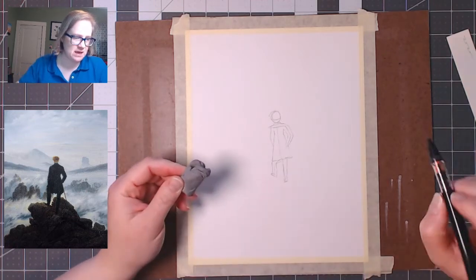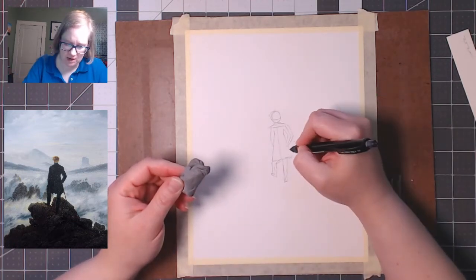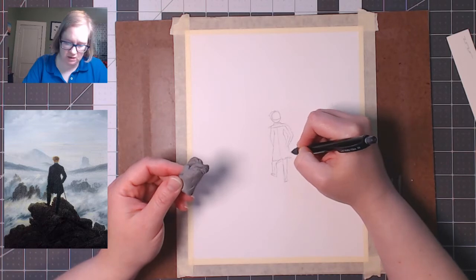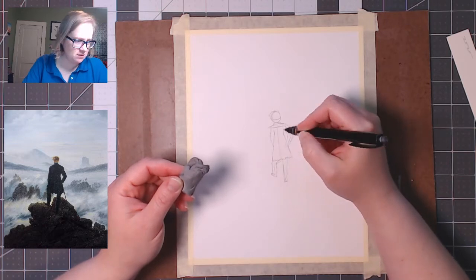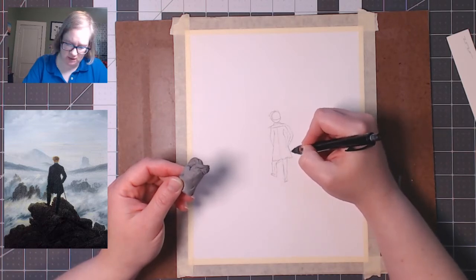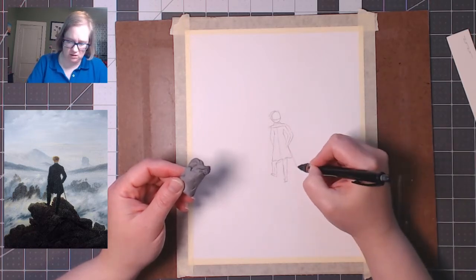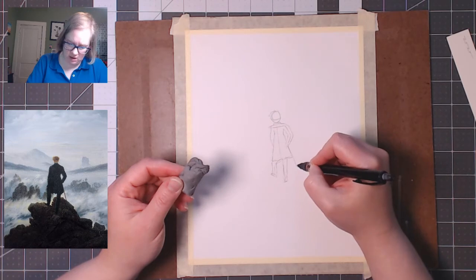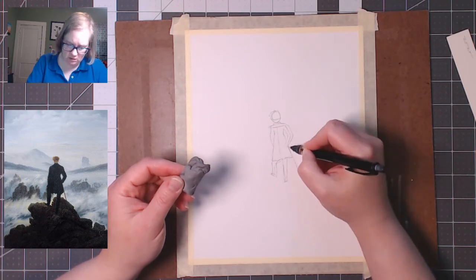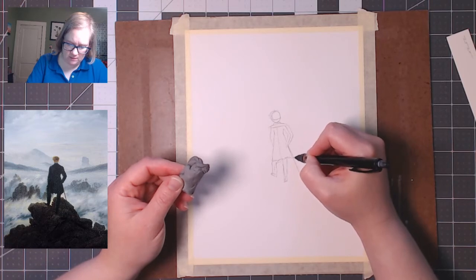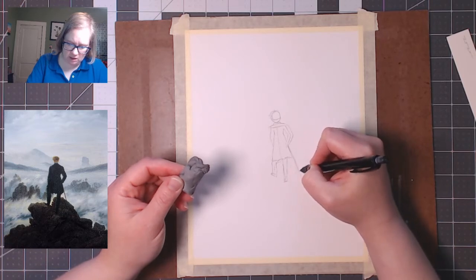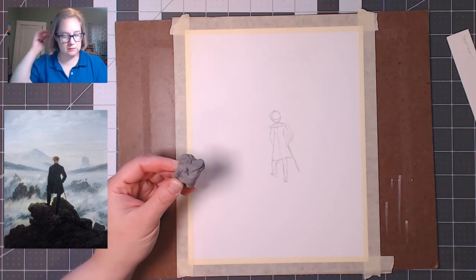Oh yeah, we have his cane too, which I completely forgot even in the traceable. It comes down, we might have to erase some of it. It comes down right against his robe, his coat just about, and it goes to about even with this foot. So just draw a super narrow line that comes down to about his foot.